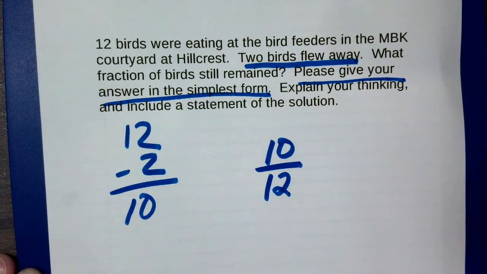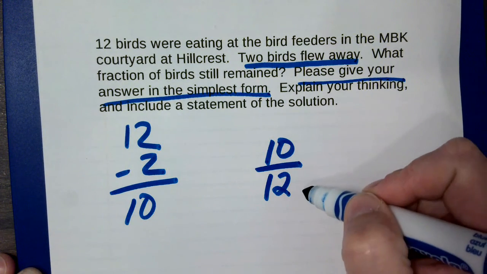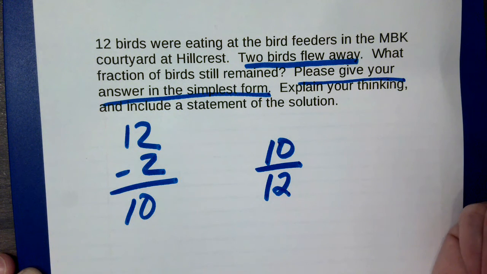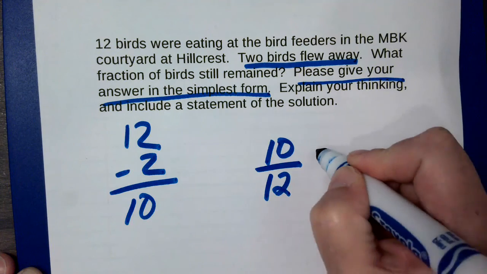So simplest form means I need to find out if 10/12 is as simple as it can be or not. So using my rules of divisibility, I see that they both end in an even number, and I'm pretty sure they both can be divided equally by 2. So I'm going to go ahead and do that.